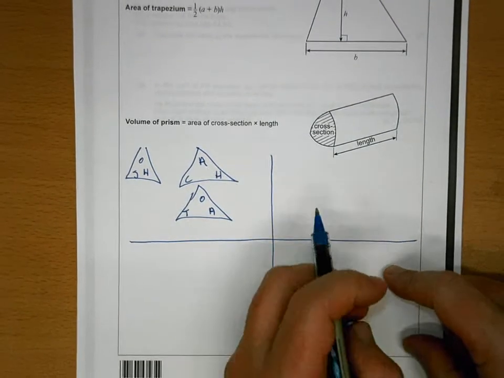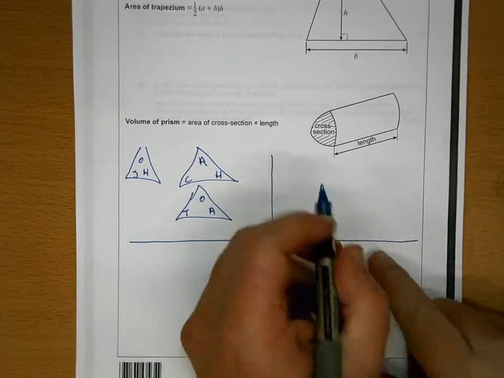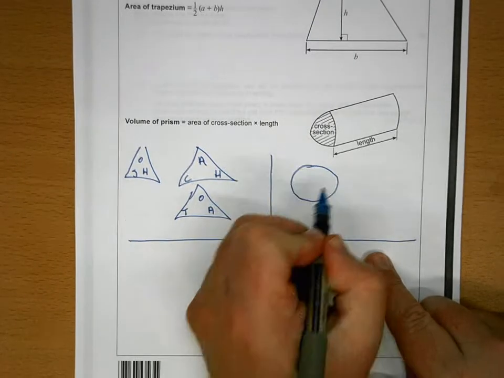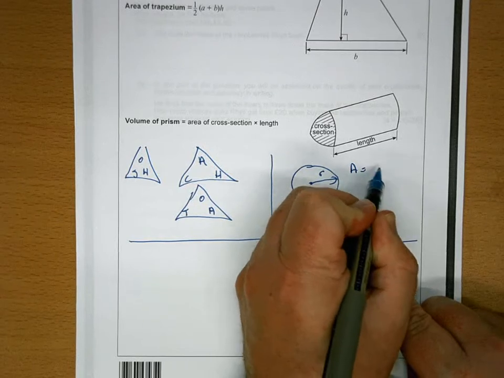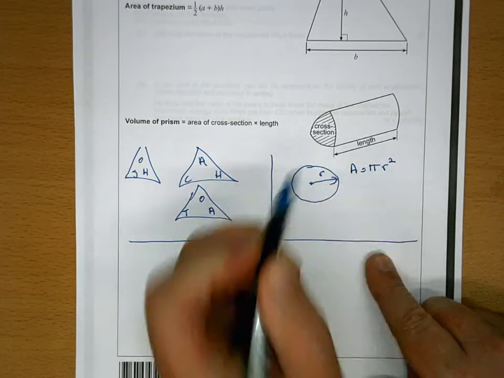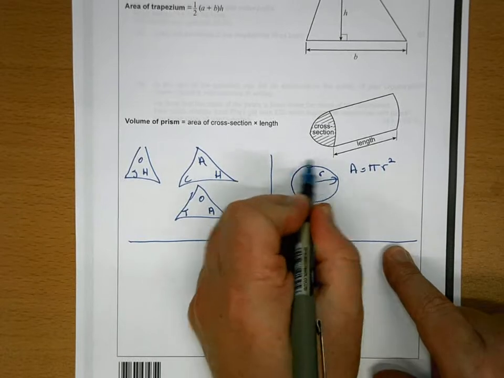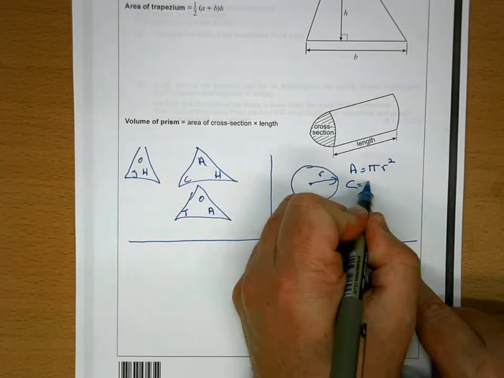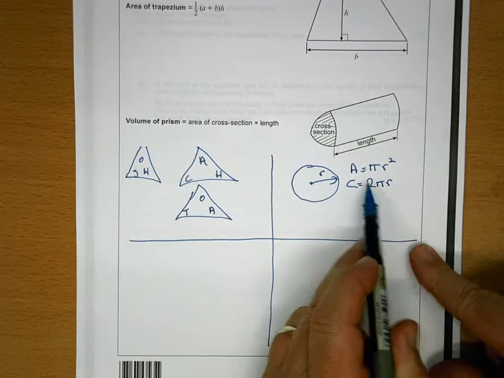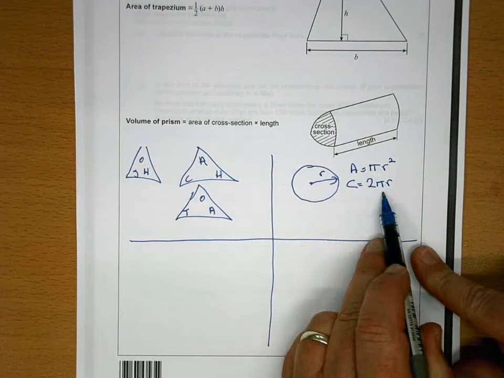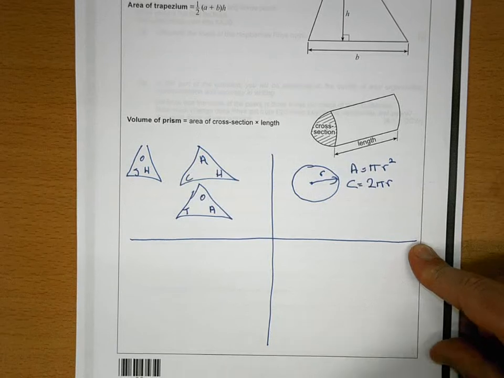Similarly, circle questions like to crop up on a paper 2 where you're allowed to use a calculator. So area of a circle would be pi r squared. You're not given that formula. Circumference of a circle, which is the distance around the outside, is 2 pi r. Both of those formulae have got a pi in them, they've got an r in them, and they've got a 2 in them, it's just the 2 is in a different place.